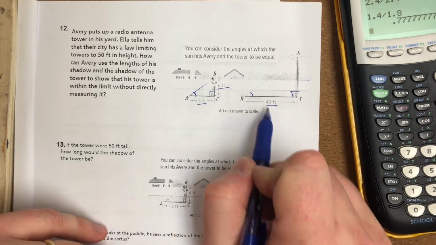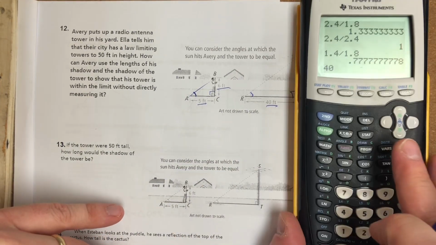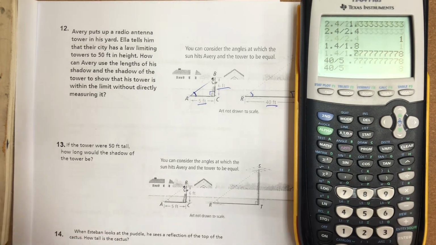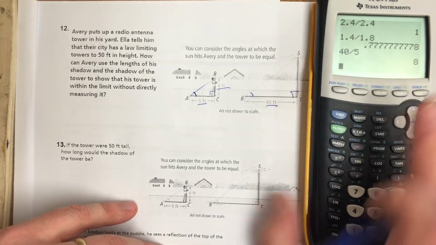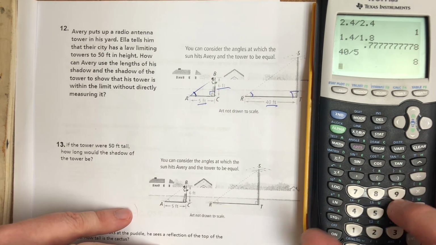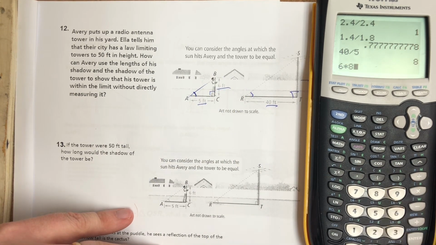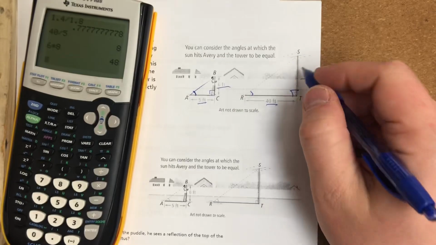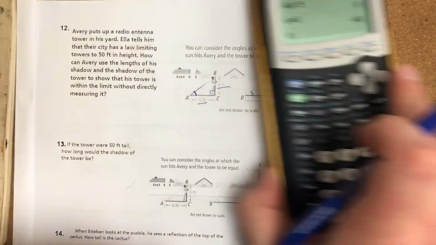So how does 5 go to 40? Well, I can do 40 divided by 5 if you can't see it. Well, no, okay, it's 8. So then 6 times 8 will get me the result. It's 48 feet tall. And I can read the paragraph.